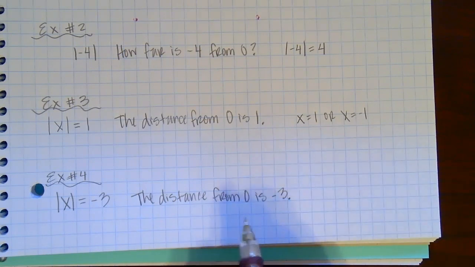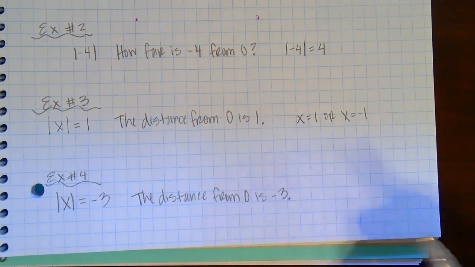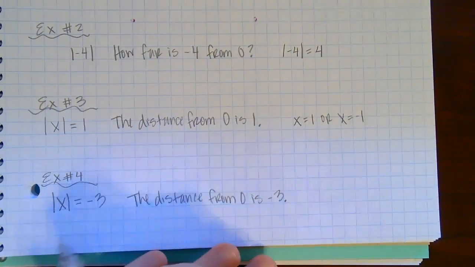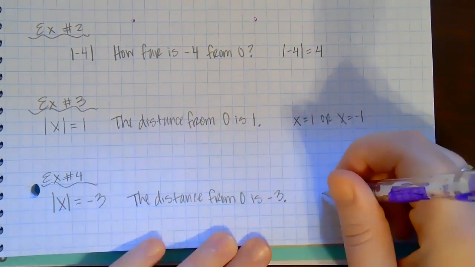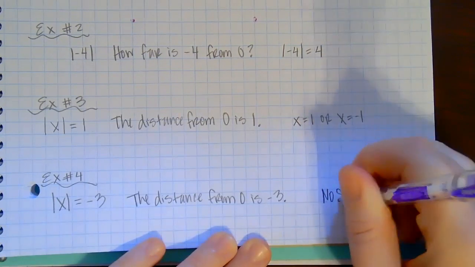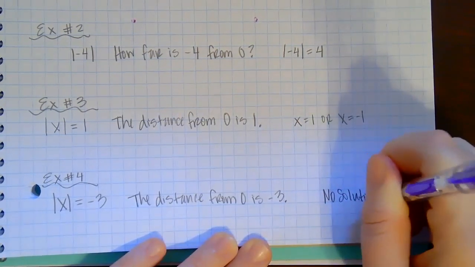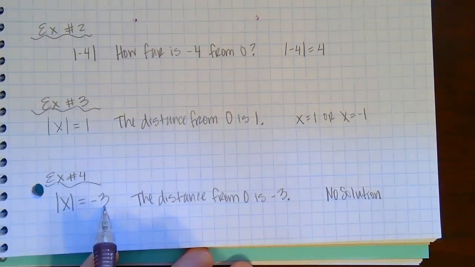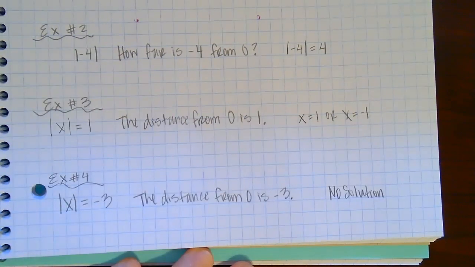No, you're talking about direction. I just want distance. Have you ever measured something and said, oh, that's -3 inches? No, definitely not. So distance can't be negative. This doesn't make any sense. So that means there is no solution. There is no number where x could give me a distance of -3, because there is no such thing as a distance of -3.